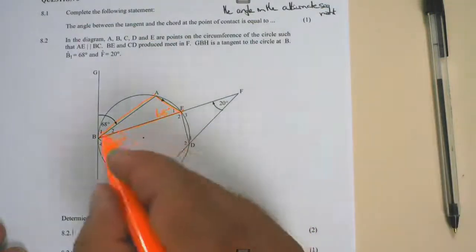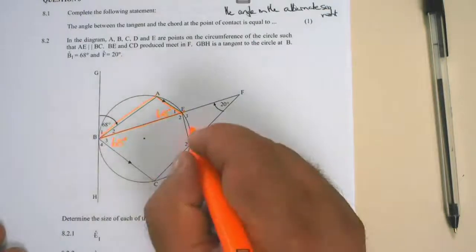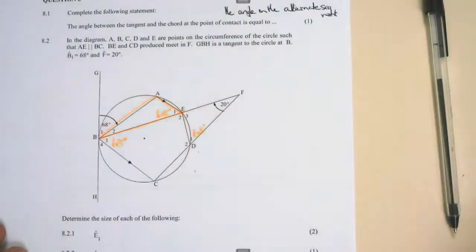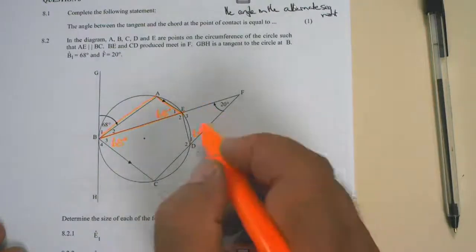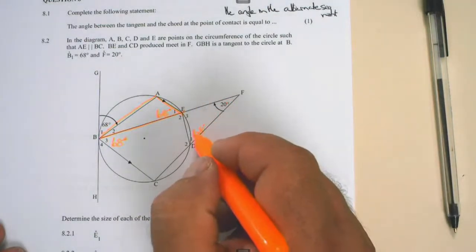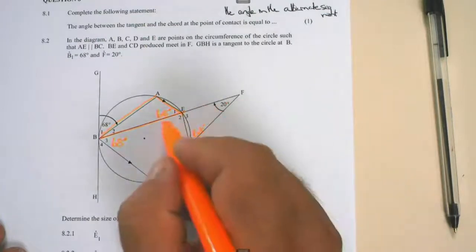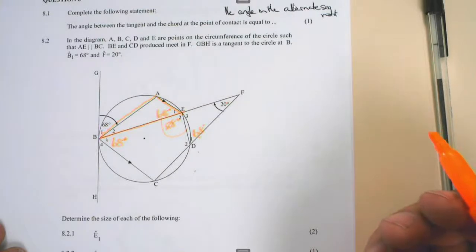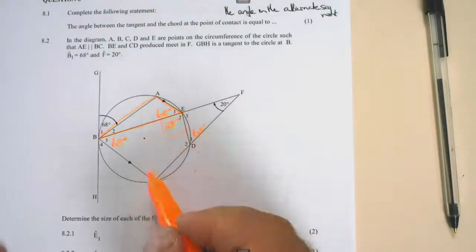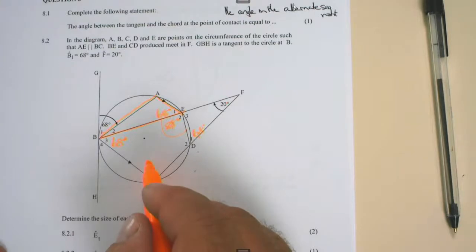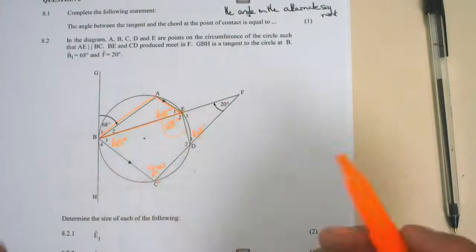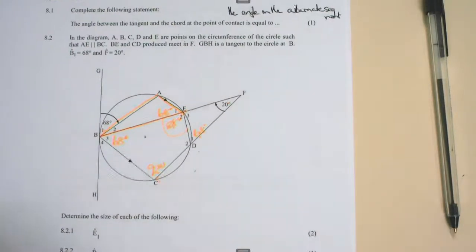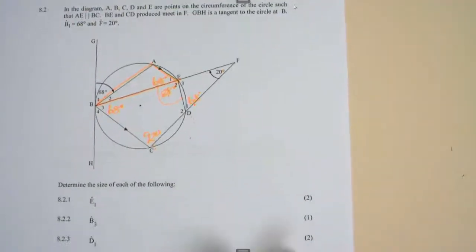And we know that this here is a cyclic quad, so the exterior angle is equal to the opposite interior angle. And we know that if this here is 20, this is 68, then this here will be 88 degrees. It is the exterior angle of a triangle. And we know if this is 88 degrees, then this here will be 92 degrees, because opposite angles of a cyclic quad are supplementary. Right, so that is just going through the theorems and applying certain things.